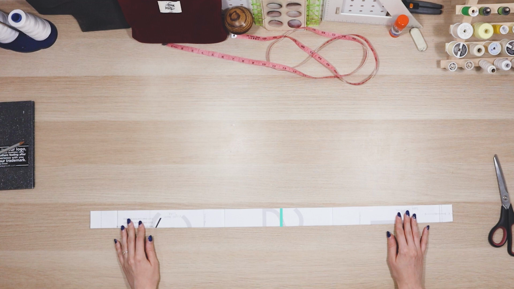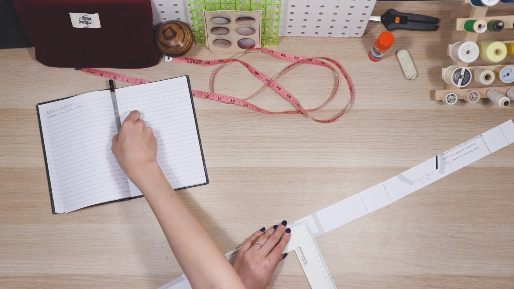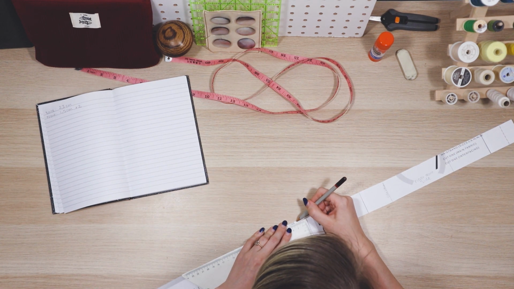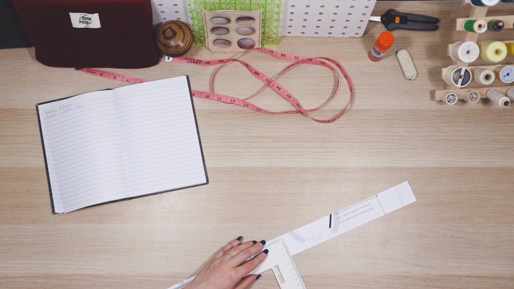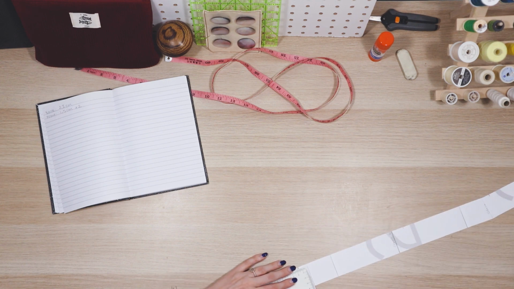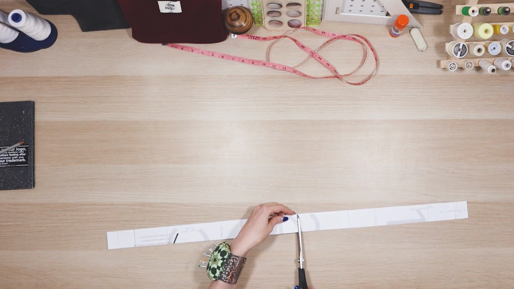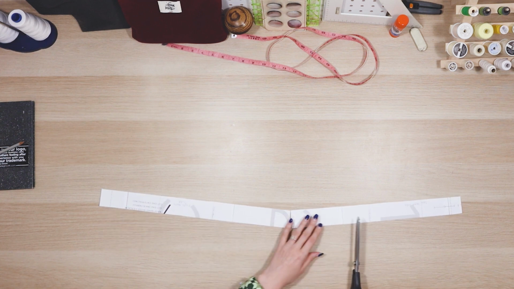Mark center back, side seams and center front if applicable on the pattern if it's not marked already. Label these points A, B and C and draw a line if there isn't one already. Use the measurement that you took note of earlier and mark a point to the right of the line drawn. At the back, I need to remove 2.3 cm, and at each side front piece, I will need to remove 1.5 cm.